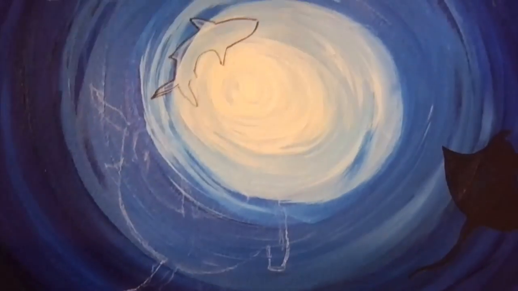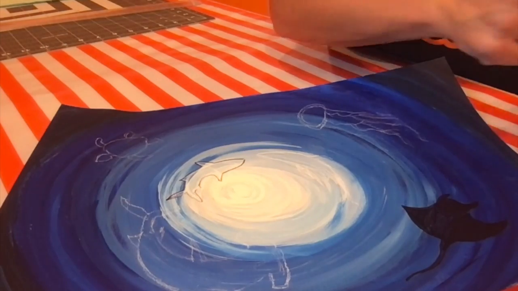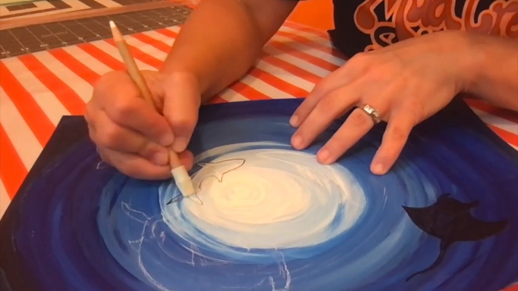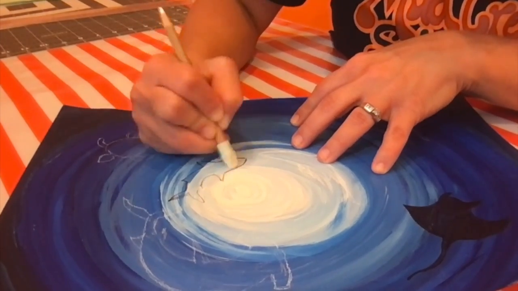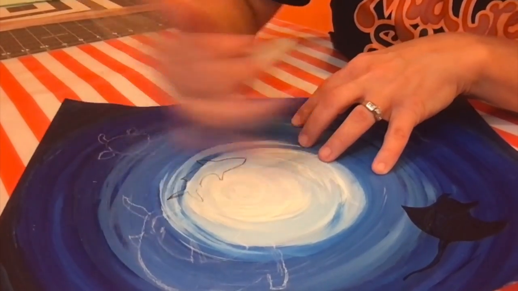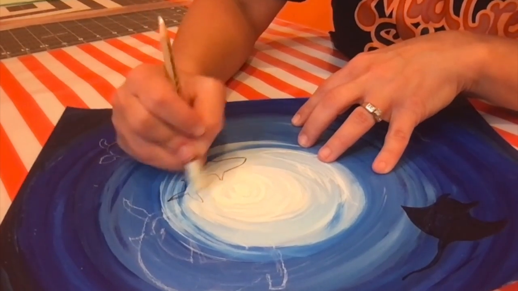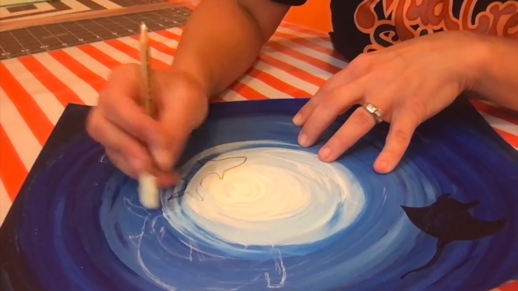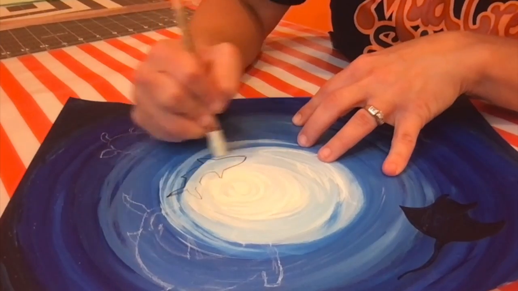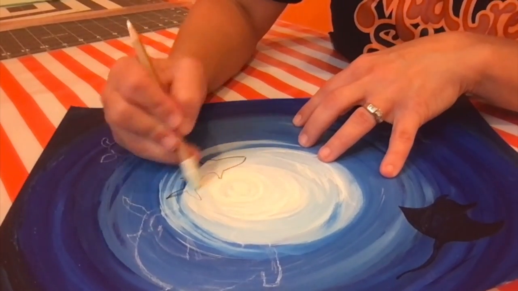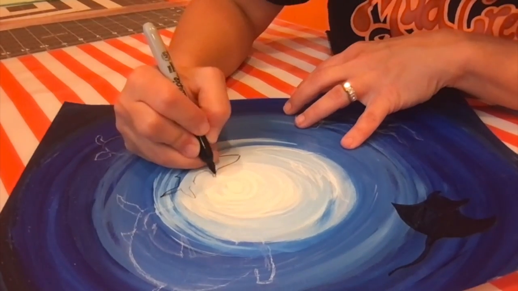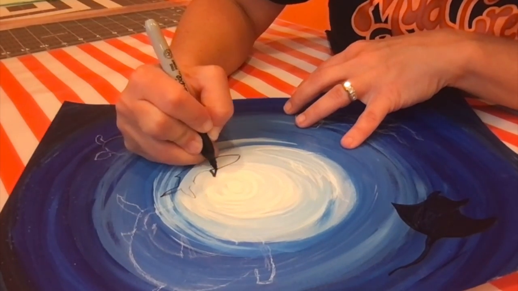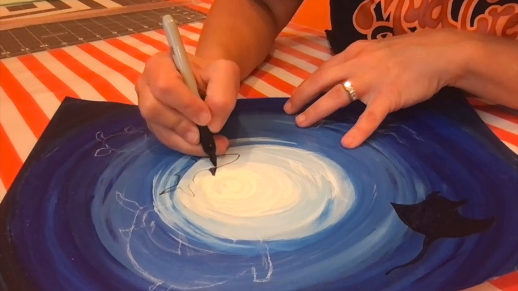So there, I've traced that right there, and then I'm going to erase my chalk lines so that my Sharpie will color solid in there. Your chalk lines are just kind of your guidelines, and that's why you want to draw them really lightly so that they're easy to erase. And then once I've traced and erased them, I can just fill in with my Sharpie.